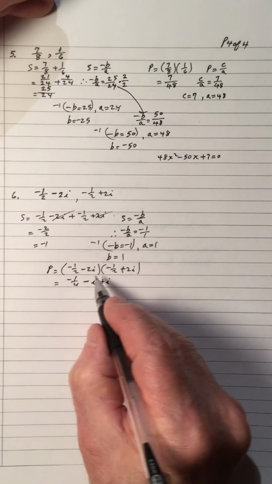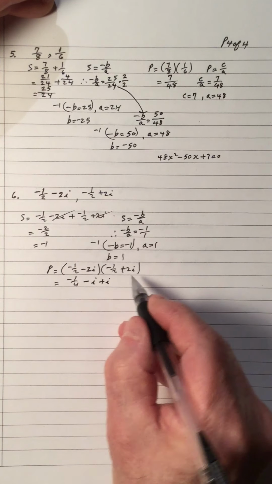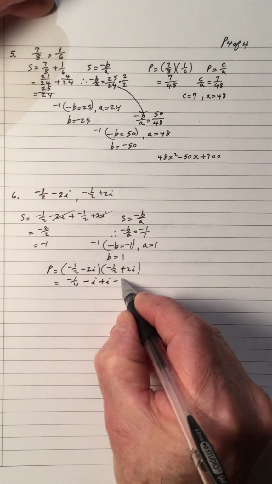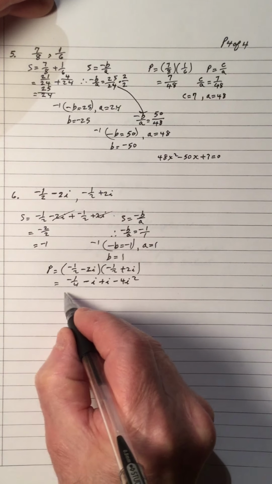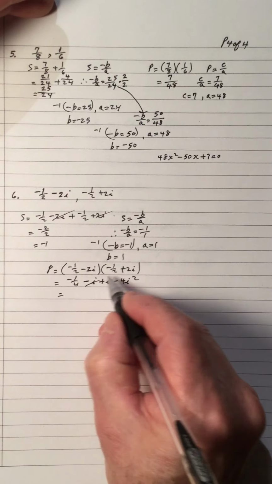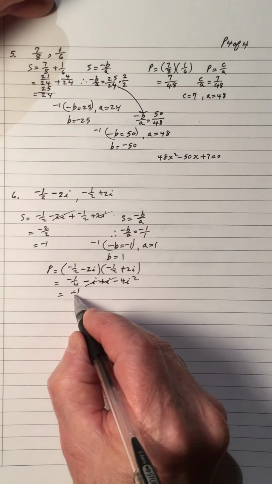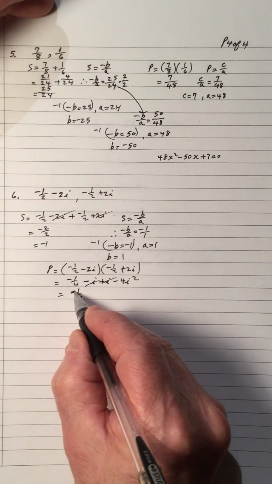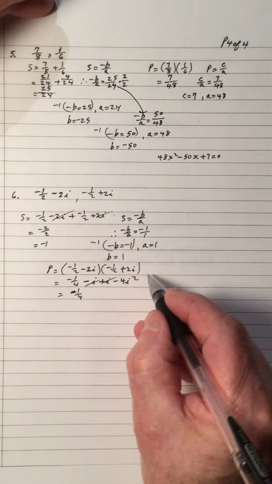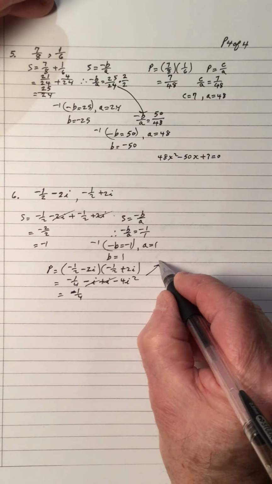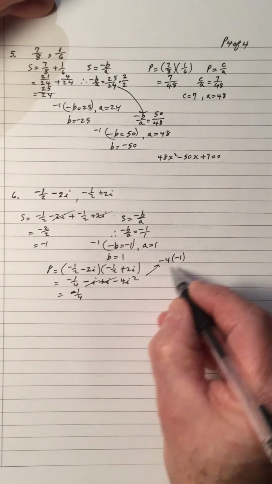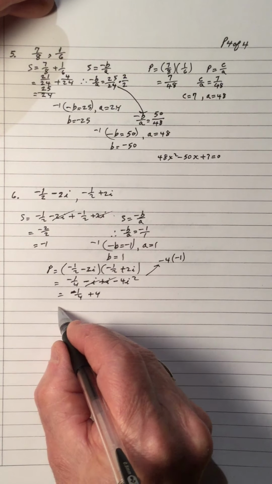We get an i. And a negative 2i times positive 2i is a negative 4i squared. And they cancel out, plus and minus. And we get negative 1/4. And negative 4i squared is a negative 4. i squared is negative 1, so that's a plus 4.